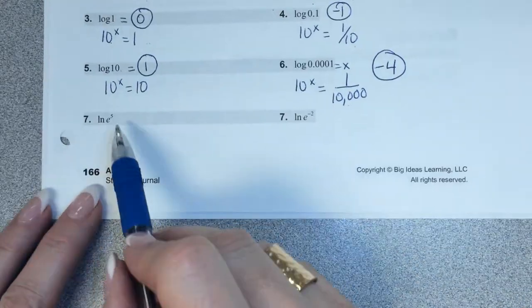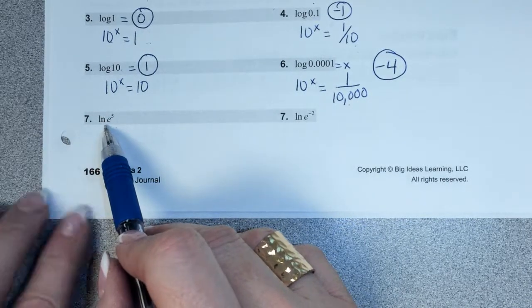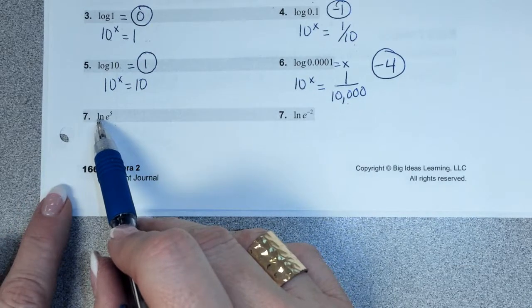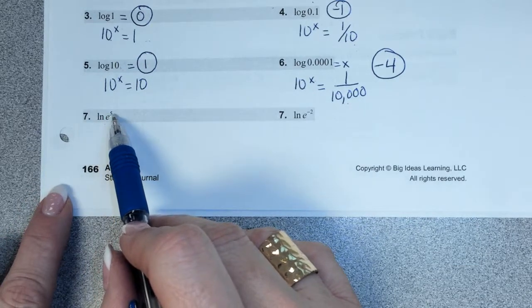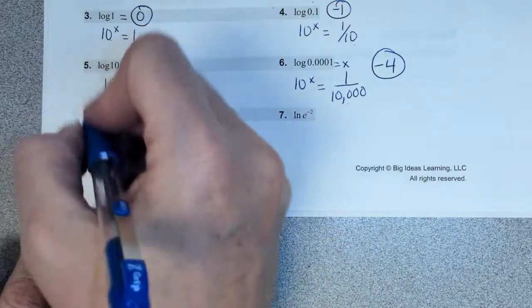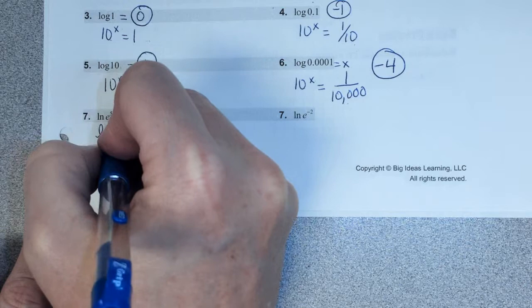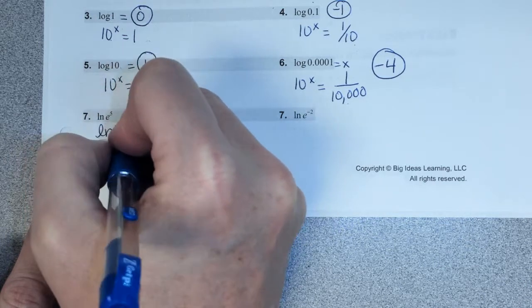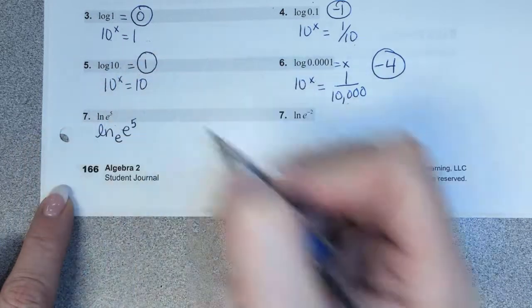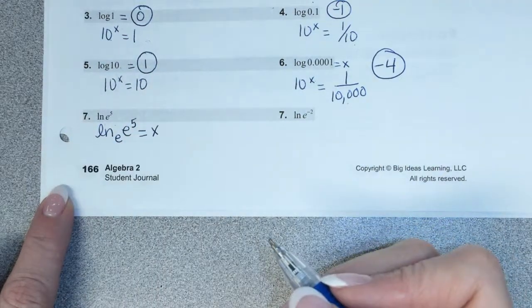All right, so now we're doing some problems that have e's in them. So on number 7, I have natural log of e to the 5th. I'm trying to figure out what this is equal to. So I have to know that this is natural log. Whenever I see natural log, the base is e, of e to the 5th. To figure this out, I say it equals x.